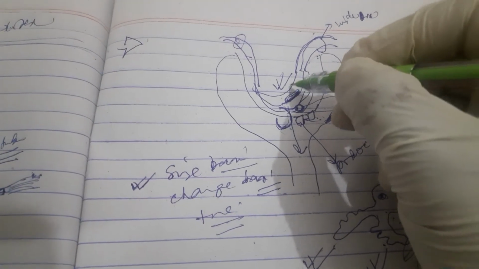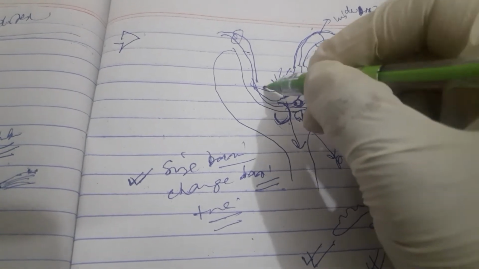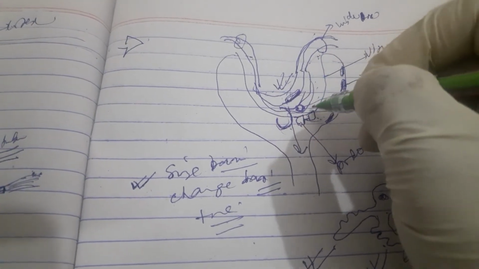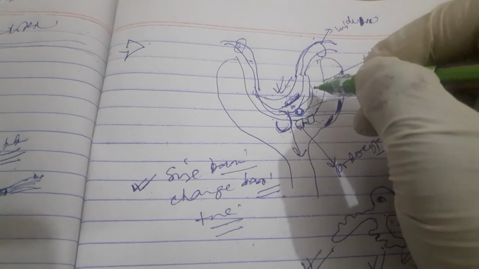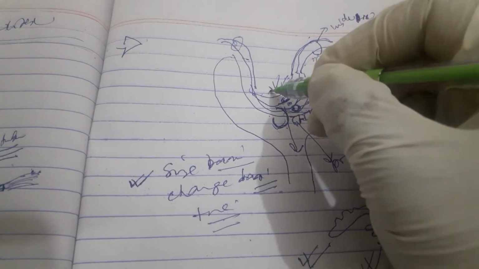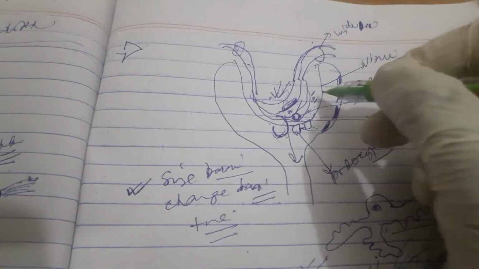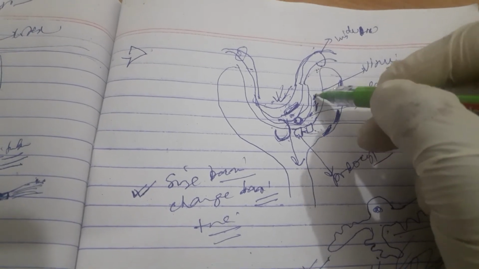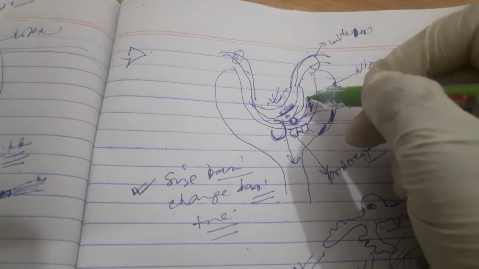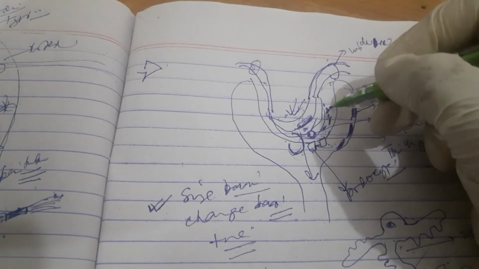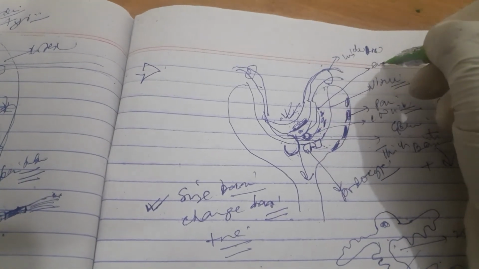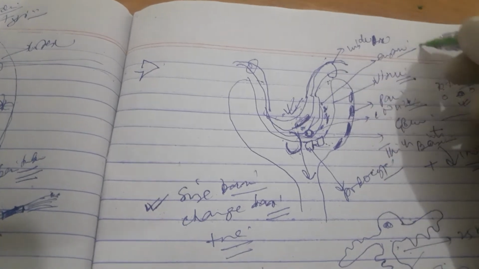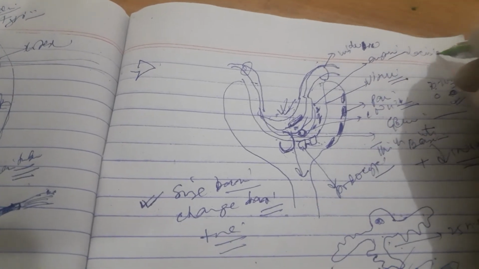And now this glomerular capillary is within a mesangial cell. In between this there is a mesangial cell. This mesangial cell is also known as Polkissen cell, also known as Lacis cell. It produces erythropoietin.